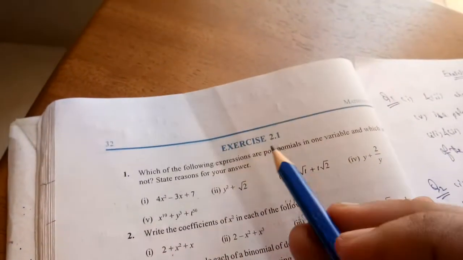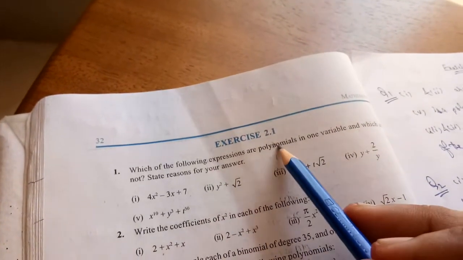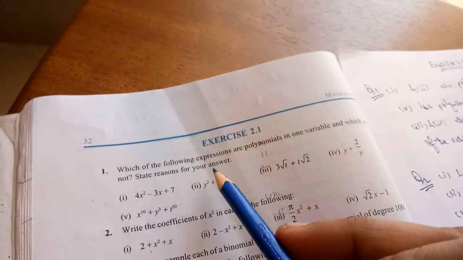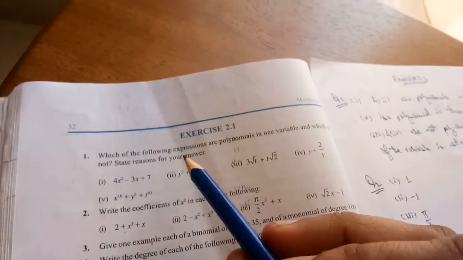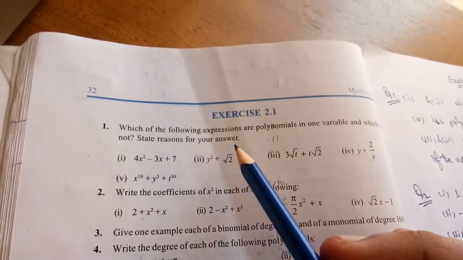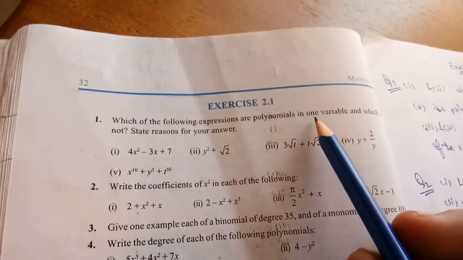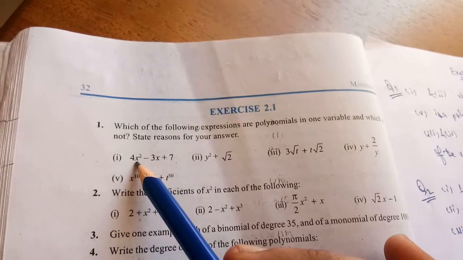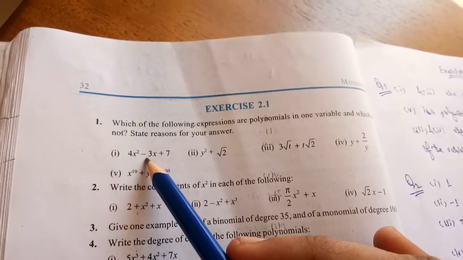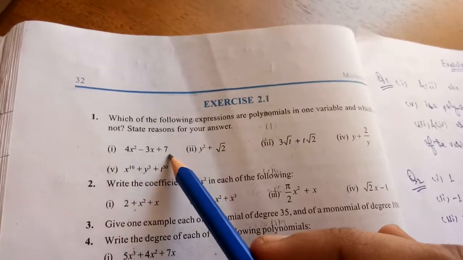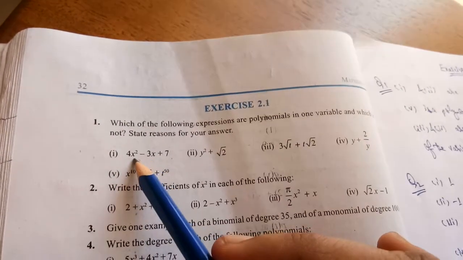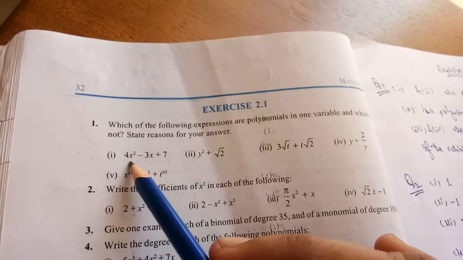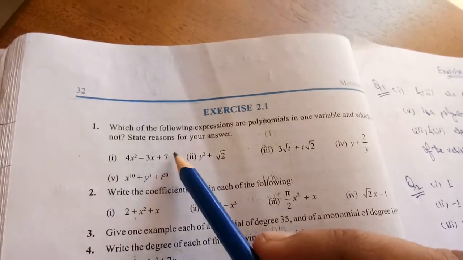So the first question says: which of the following expressions are polynomials in one variable and which are not? State reason for your answer, right? So we have to see this and tell whether this is a polynomial in one variable or not. You can easily see that here 4x square minus 3x plus 7 is a polynomial, a quadratic polynomial, highest power is 2, and it has one variable, because only x is coming, so it is a polynomial.